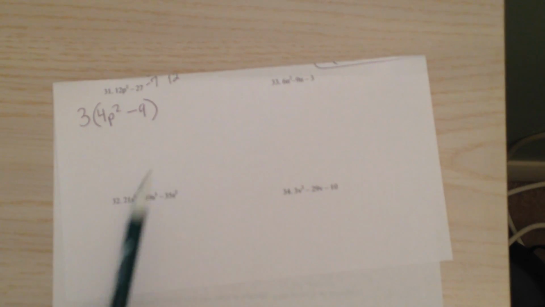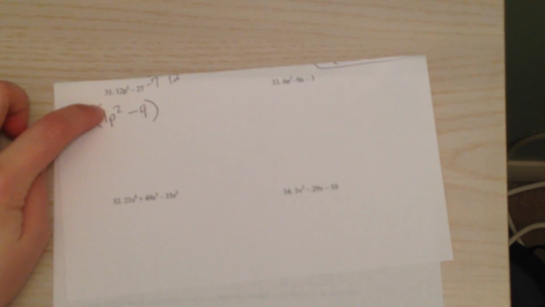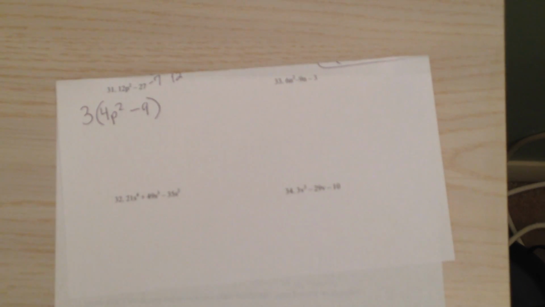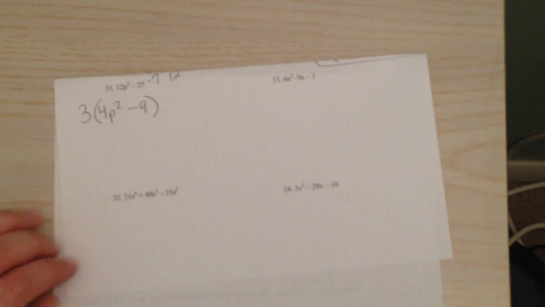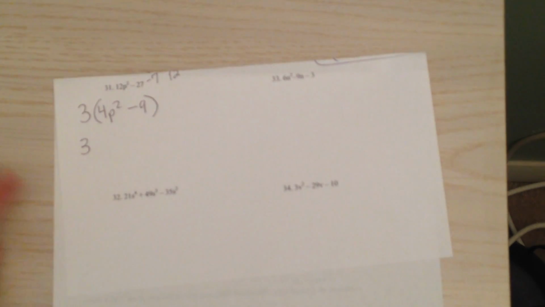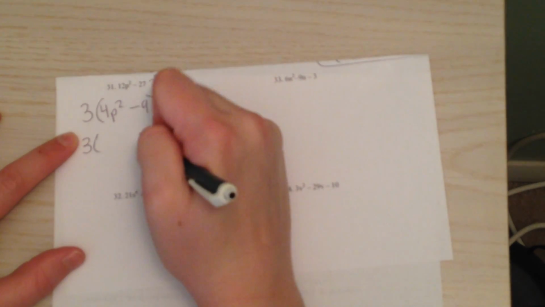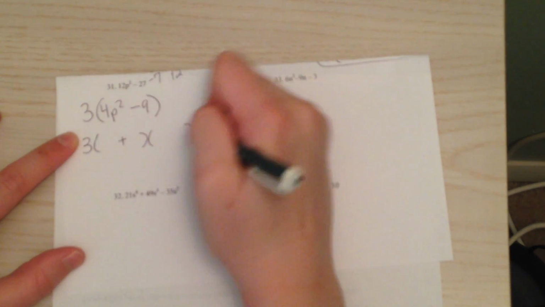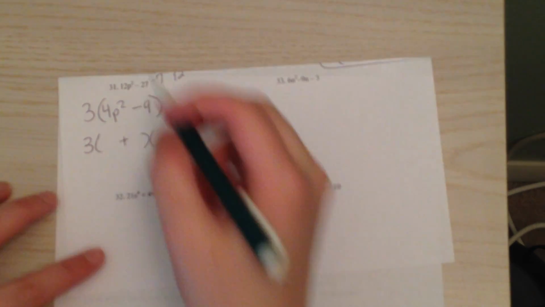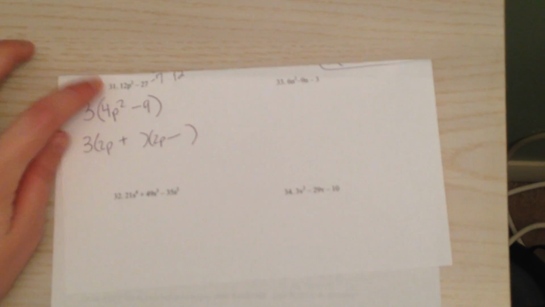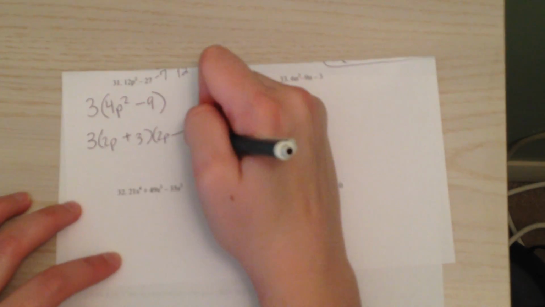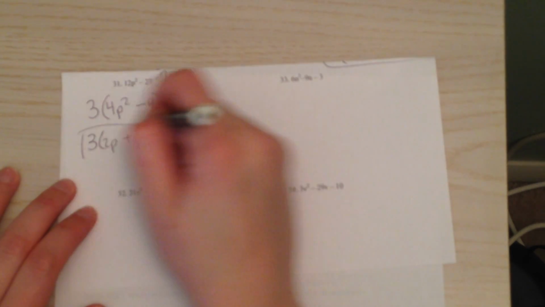The only binomials we can factor are the difference of squares. So is 4 a perfect square and 9 a perfect square? Yes, they both are. 4 is 2 squared and 9 is 3 squared. So this means that our 3 is fine, and then we're going to get 2 new factors. It's the plus and minus of the exact same thing again. 2p times 2p is the 4p squared. 3 times 3 is the 9. So there's our difference of squares done again.